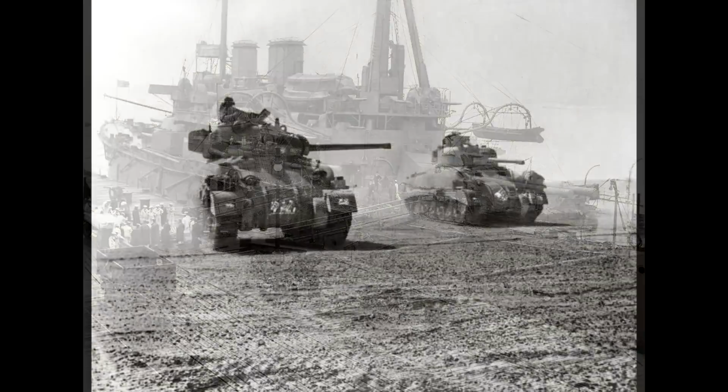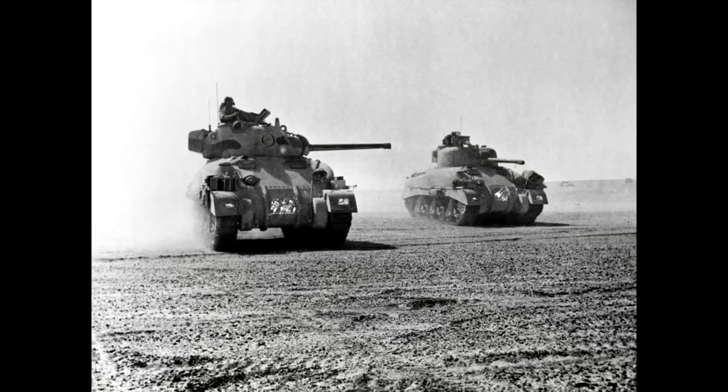So for a tank, you might have the frontal armor, you might then have the glacis armor, the side armor, the rear armor, the front turret armor, the side of the turret, the back of the turret? Does the turret have any roof armor?